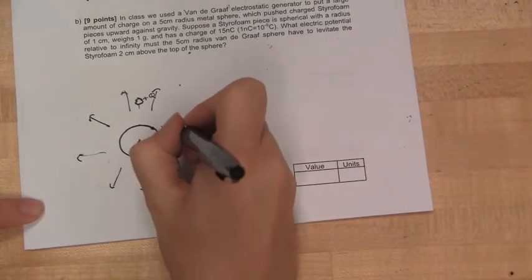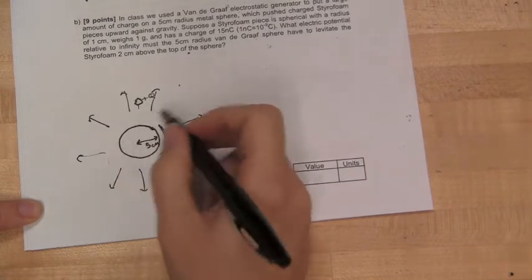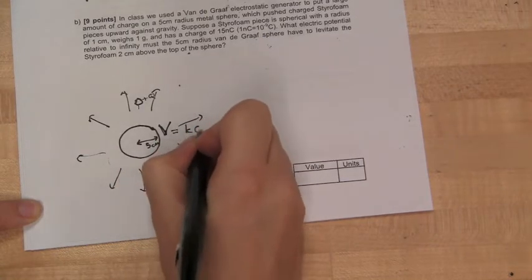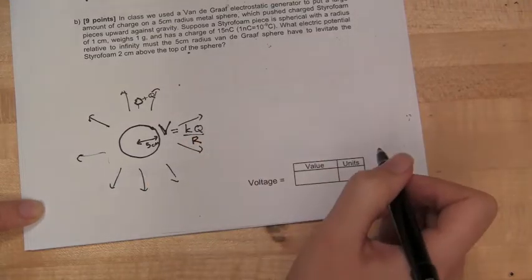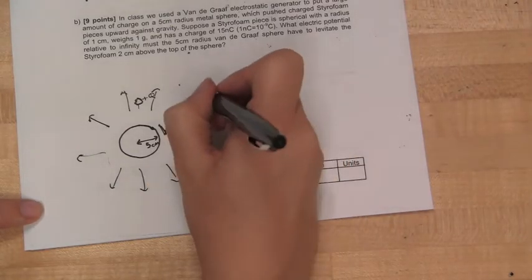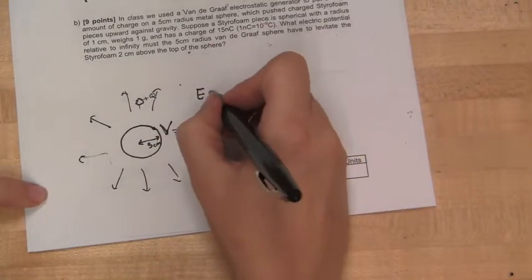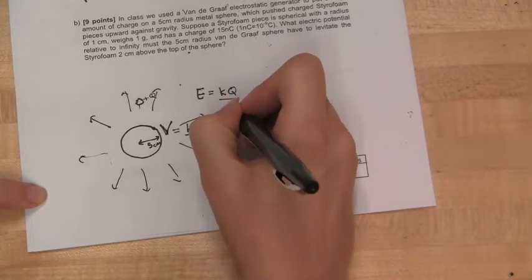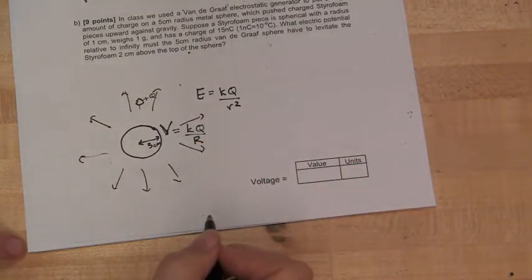So the equation for potential of a charged sphere is kq over r, where r is the radius of the sphere. And the electric field for points outside of the sphere is kq over r squared, so the electric field at some distance r away.